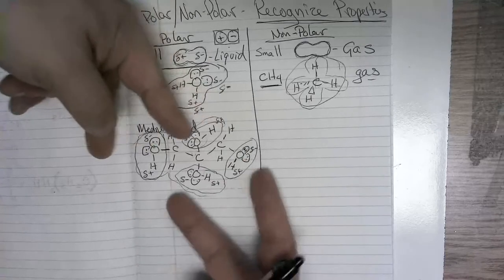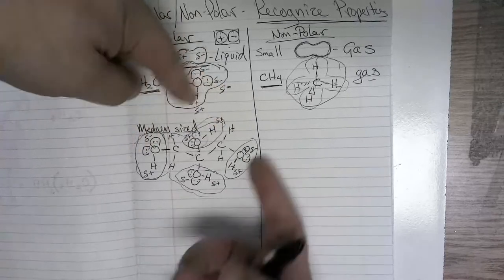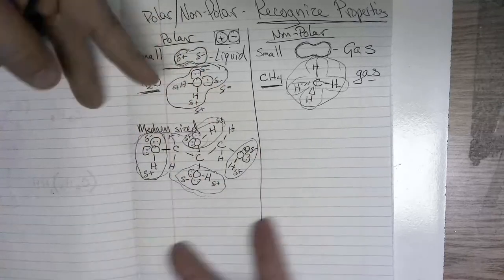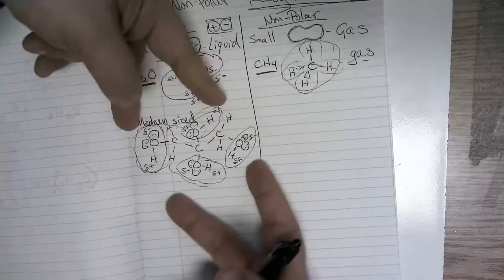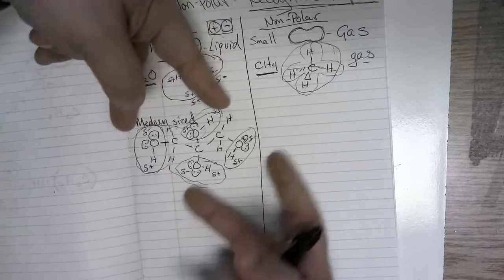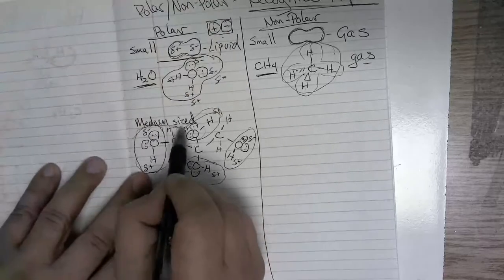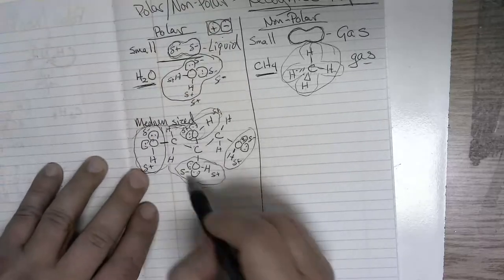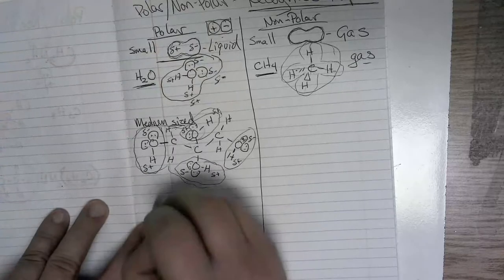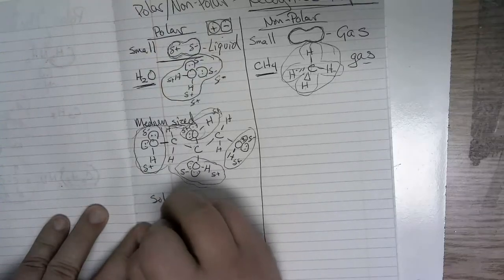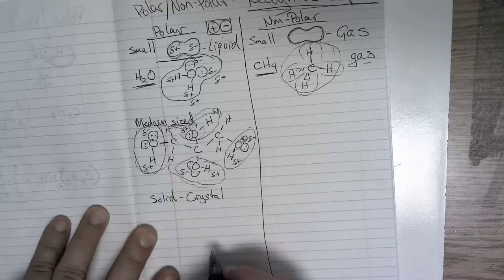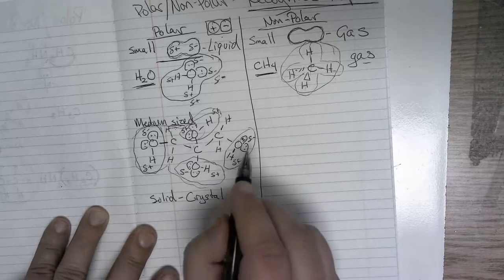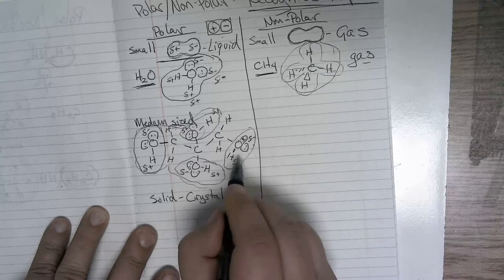With all of those polar pieces, each individual molecule can lock in more than one position, and it's harder to slide around. So as we get bigger with more and more polar pieces, we start to turn into a solid. That might be a crystal. But we're only held together with partial charges.